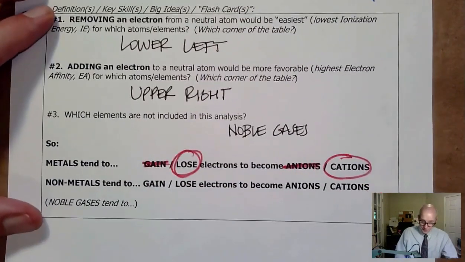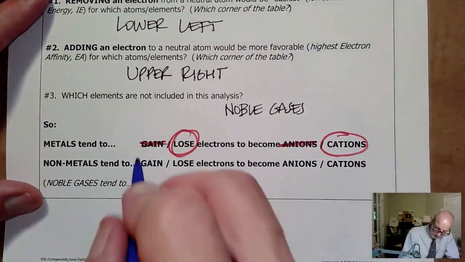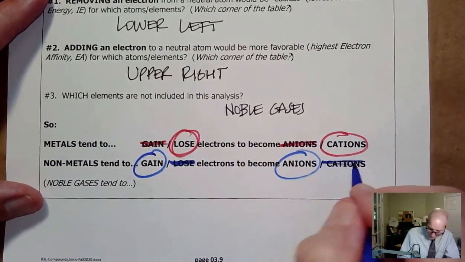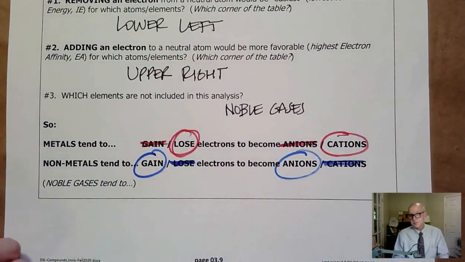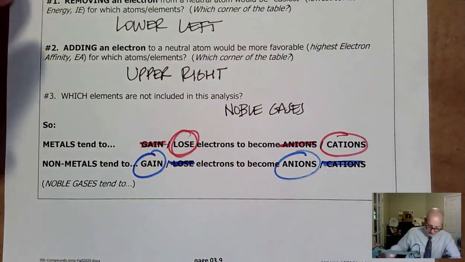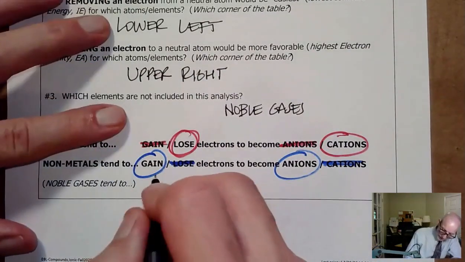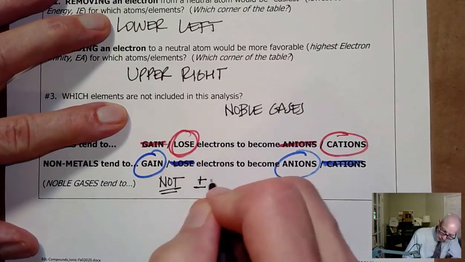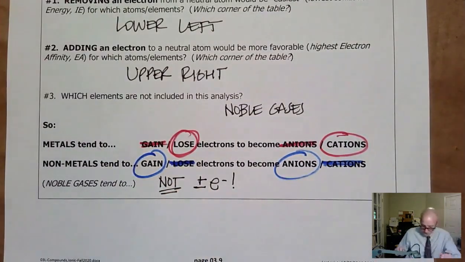The nonmetals tend to be smaller. They tend to gain electrons to become anions. So far, all we've done is pretty much periodic table patterns. And noble gases tend to do nothing, tend to not gain or lose electrons.